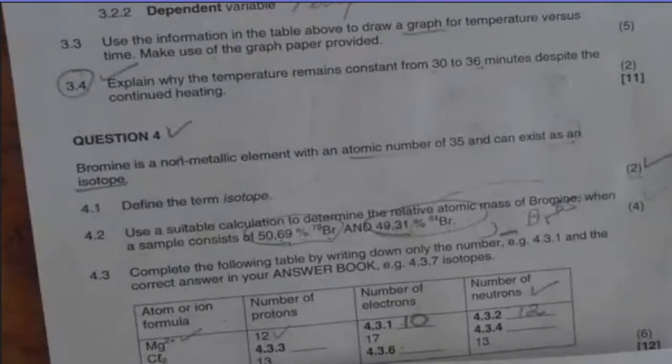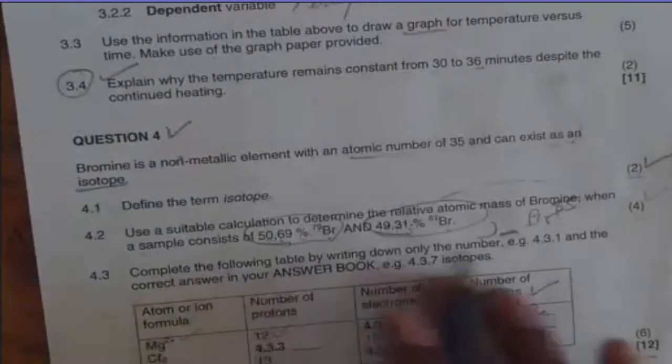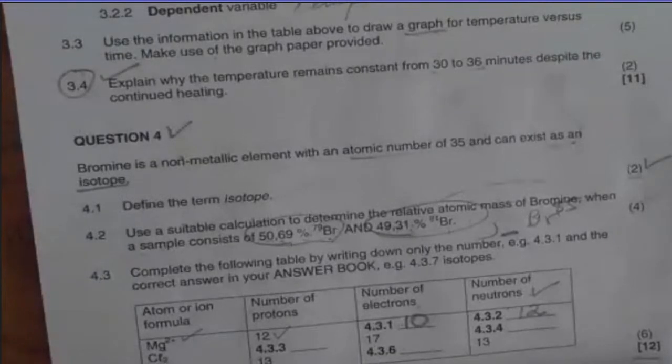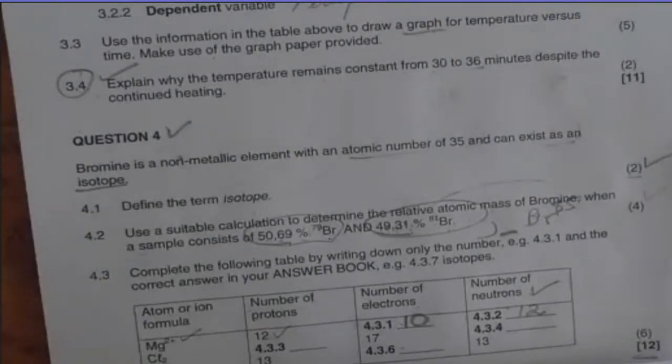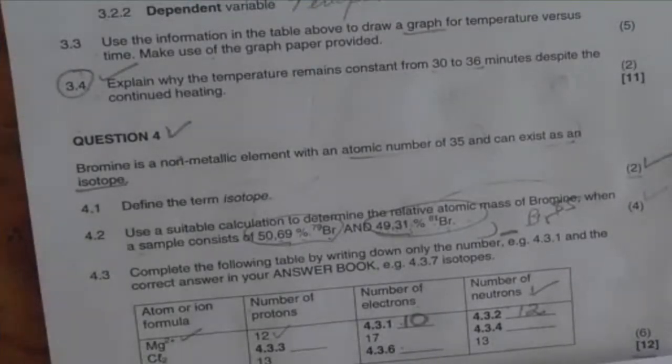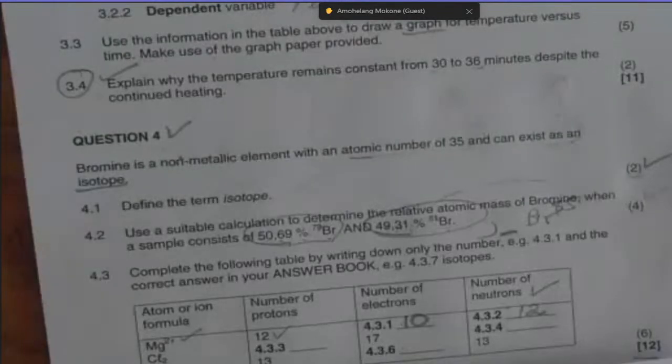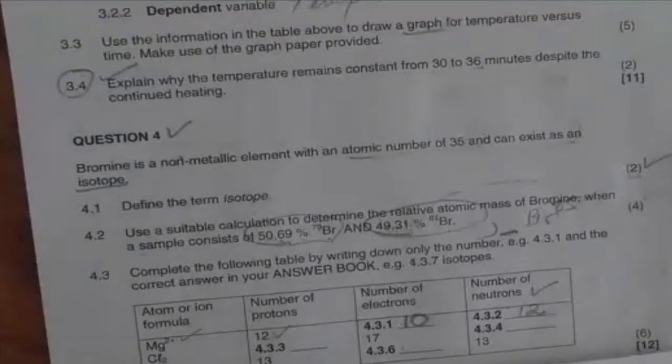But what is important to fill this table here? I'm not interested in 24. I'm interested in the atomic number, which is the number of protons. Here we talk about the number of protons. The atomic number is the number of protons in the nucleus of an atom. So the atomic number is the number of protons.